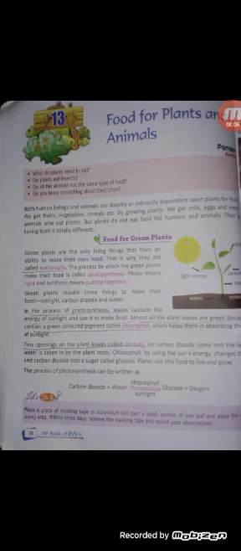Let's do reading of lesson 13, Food for Plants and Animals. Both human beings and animals are directly or indirectly dependent upon plants for their food. We get fruits, vegetables, cereals, etc. by growing plants. We get milk, eggs, and meat from animals who eat plants, but plants do not eat food like humans and animals. Their way of taking food is totally different.